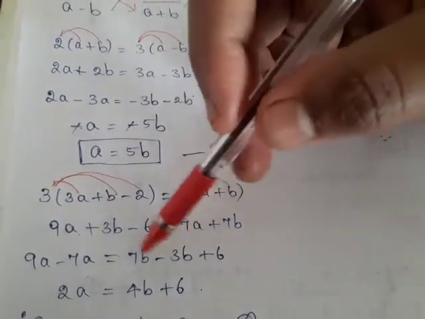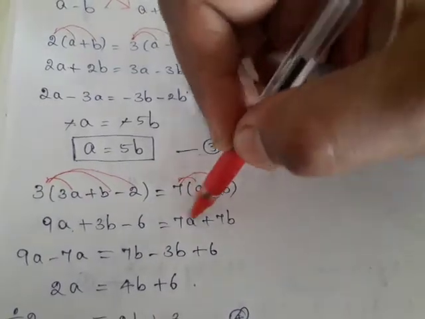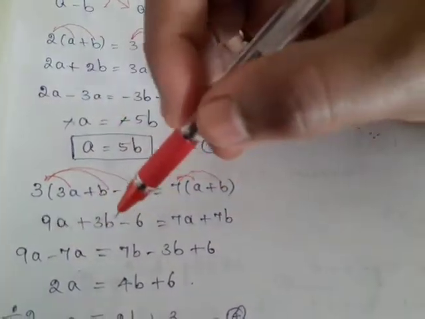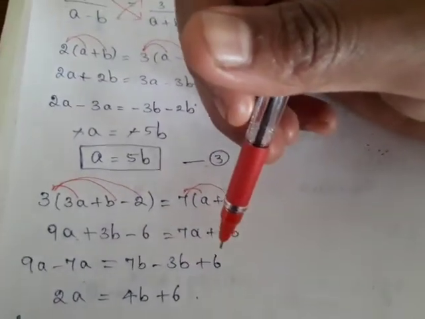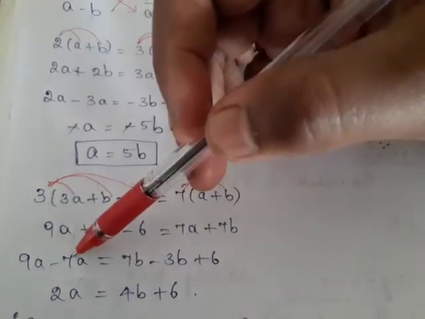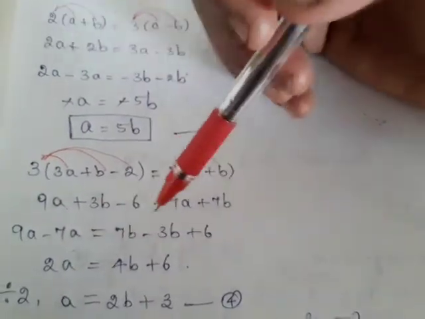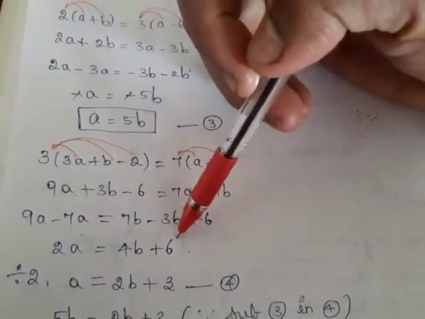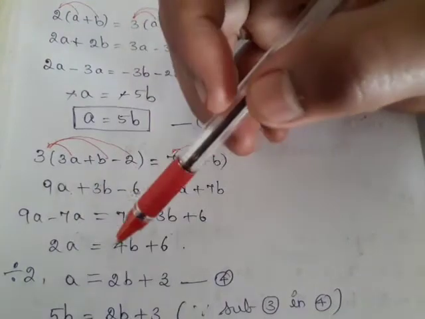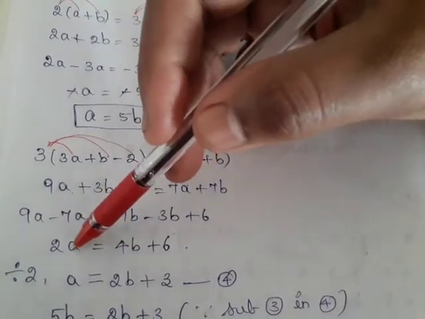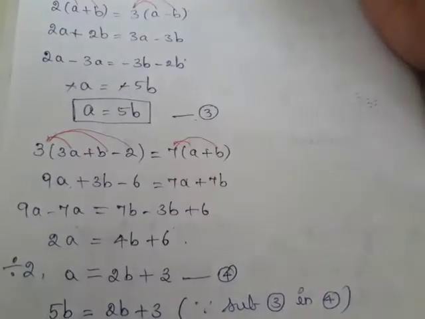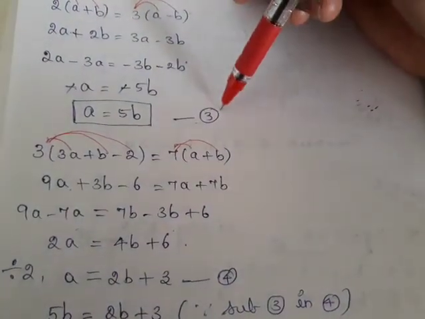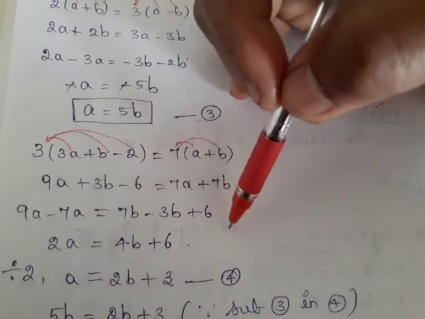right? Then bring like terms to one side. If I bring 7a to the other side, it will become minus 7a, 3b to this side, it will become minus 3b, minus 6 to this side, it will become plus 6. So 9 minus 7 is 2. So 2a is equal to 4b plus 6. I am dividing throughout by 2 because it has a common factor. So dividing by 2, you will get a is equal to 2b plus 3. Right? I named this as the third equation and this is the fourth equation.